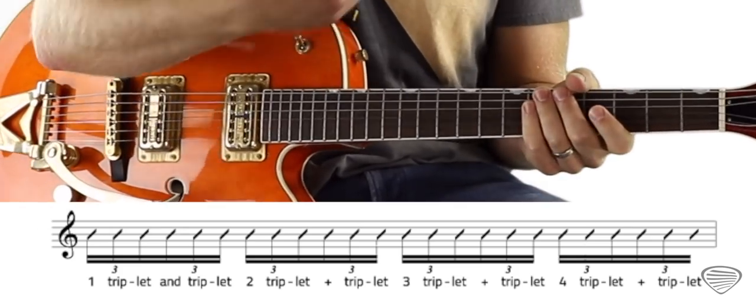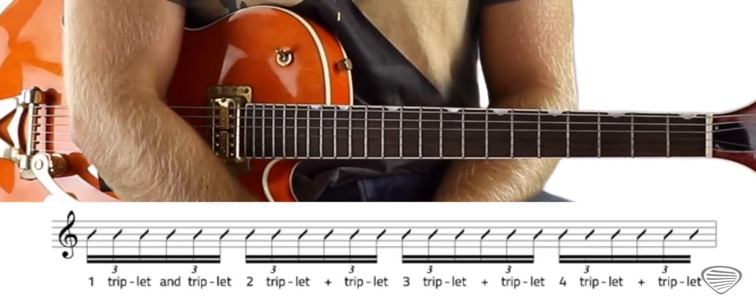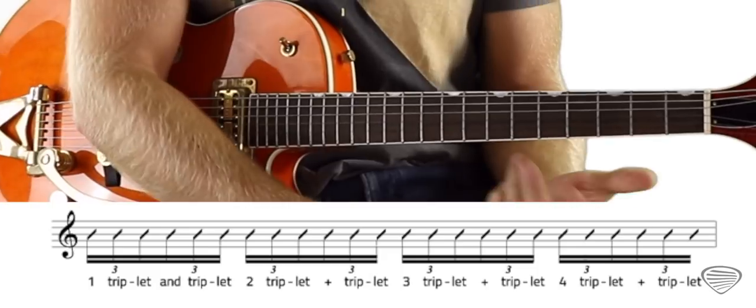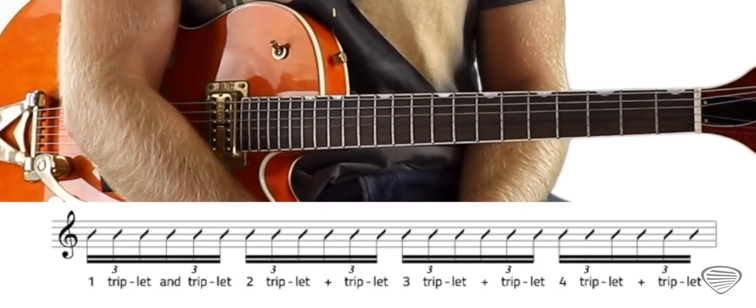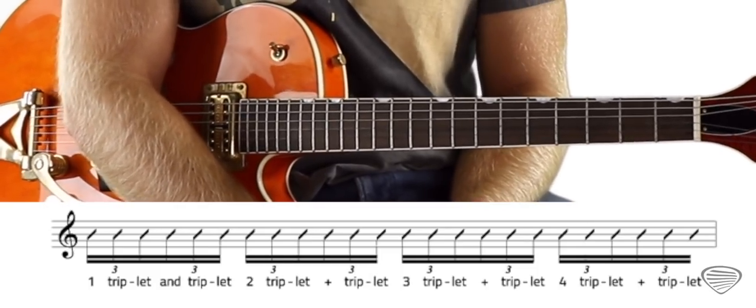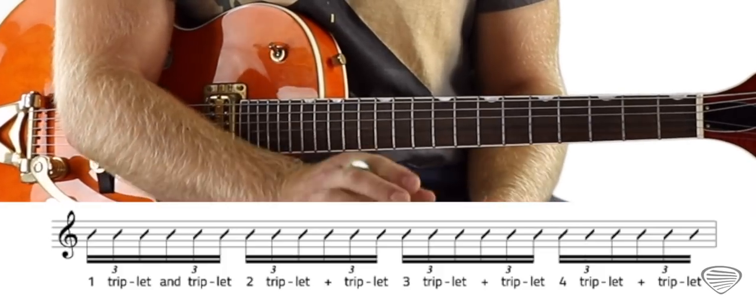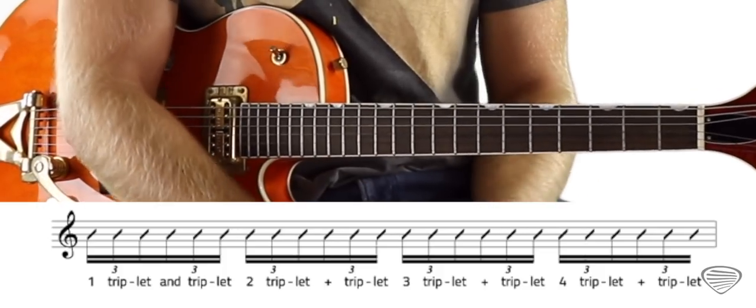So again, this is just another way of subdividing this beat that will help us place specific notes when we're practicing with a metronome, with a drummer, with your band. Place specific notes in the right context of time, right?